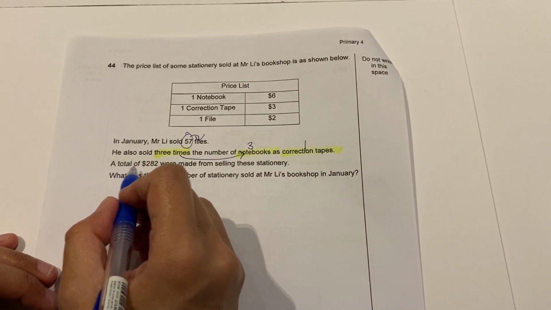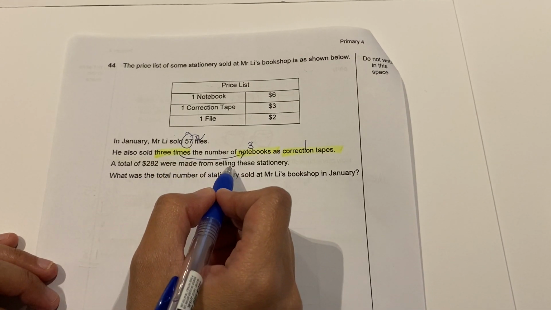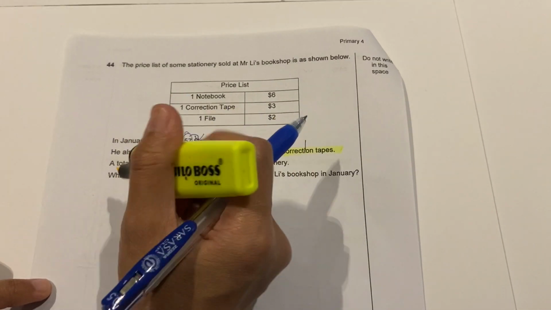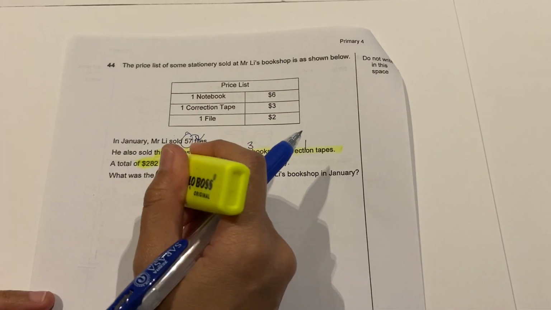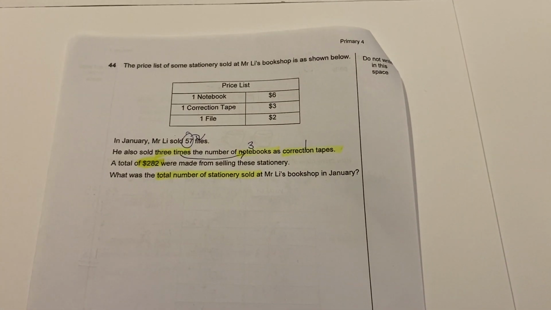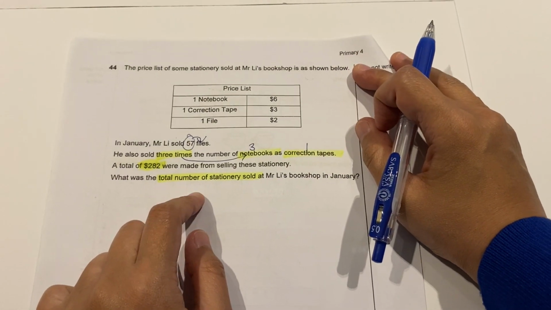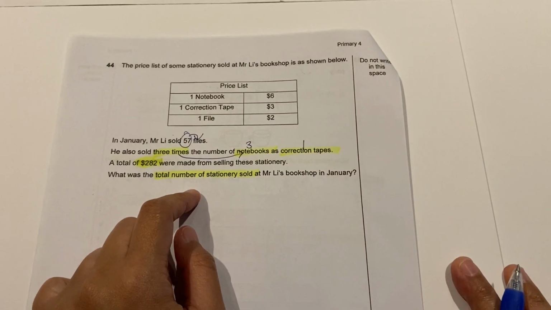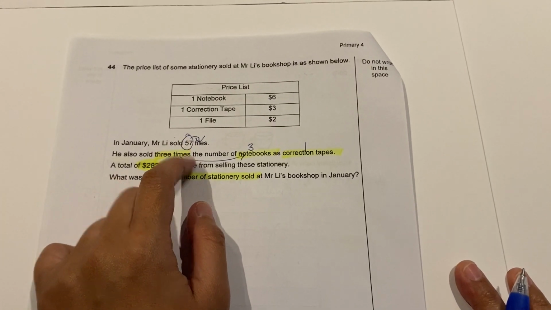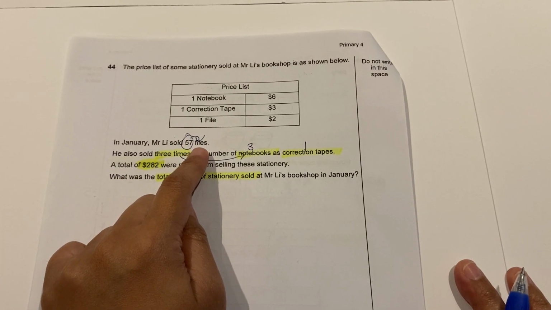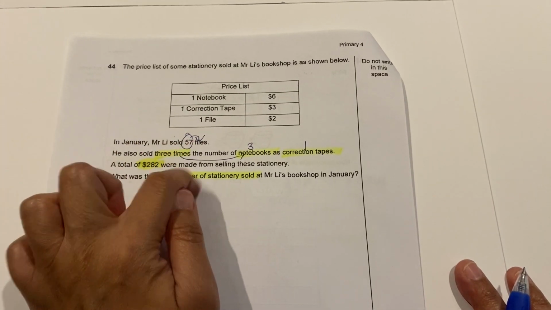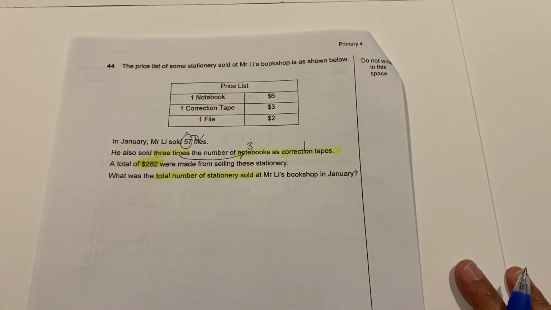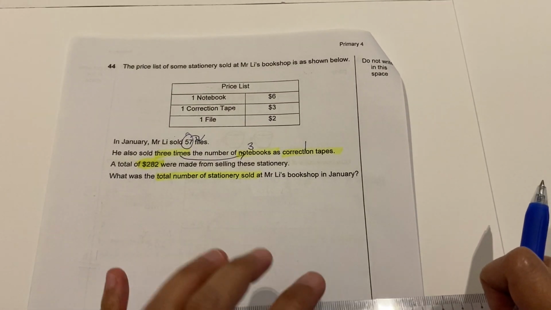Now a total of $282 was made from selling this stationery, so that's the total that you have to look out for. What was the total number of stationery sold? Okay, so that's what you're supposed to find out. Now here you see that they only give 57 files. He sold 57 files. Then we don't know anything else besides that. So again, we can do the list and check method.